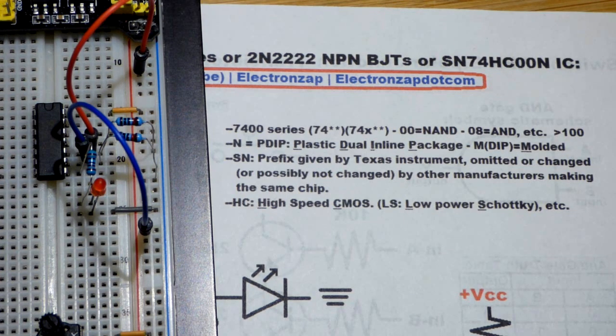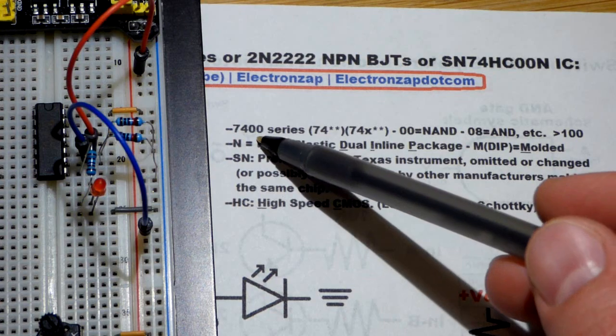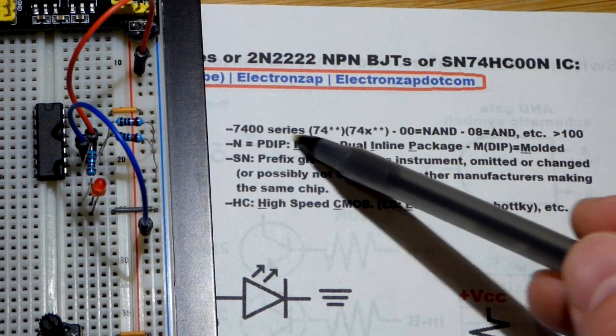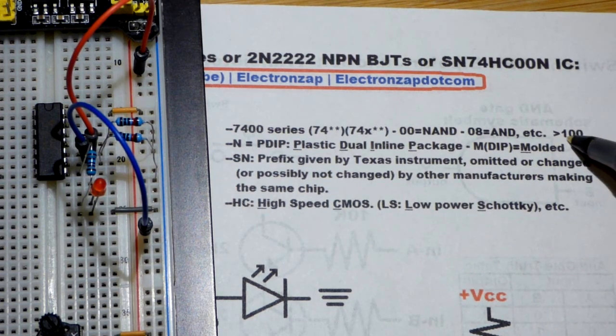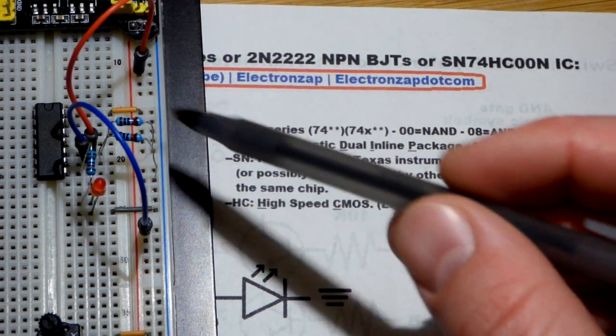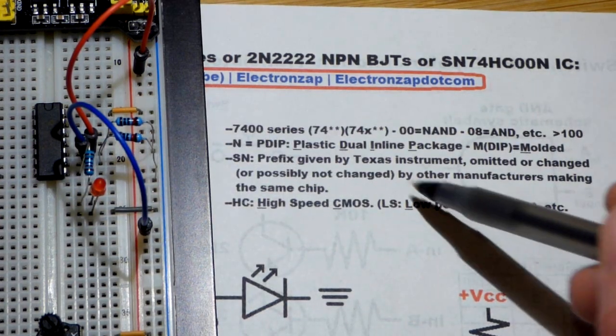So in any case, the data sheet is very important. Make sure you look that up. Wikipedia and other sources talk a lot about the 7400 series integrated circuits. There are more than 100. As you can see here, this particular chip is a 7400, even though it has letters in between.